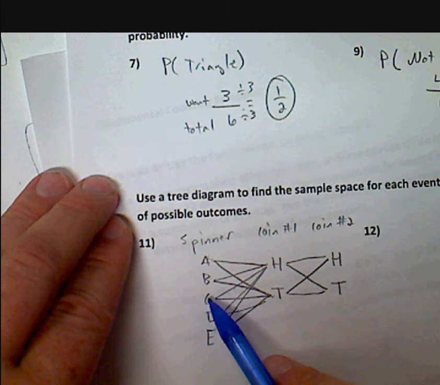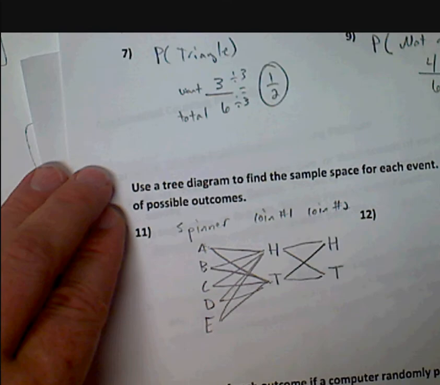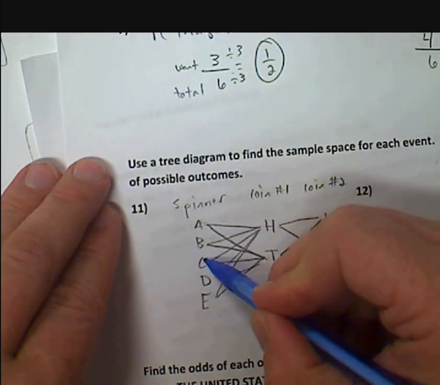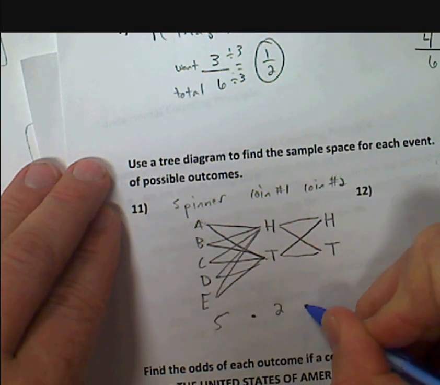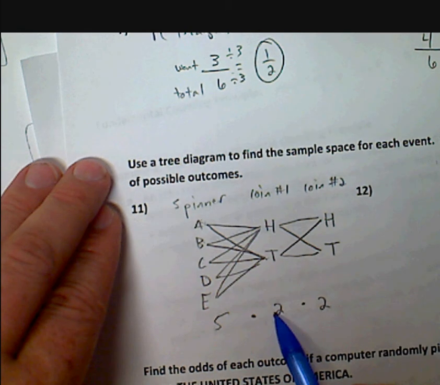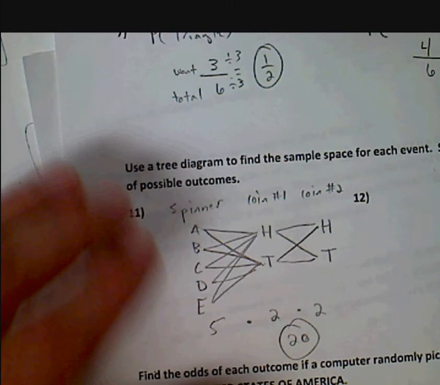Same for B, same for C, same for D, same for E. This is what the tree diagram would look like. So I have 5 possibilities first, 2 possibilities second, 2 possibilities third. I would have 5 times 2 is 10, 10 times 2 is 20 total possibilities.